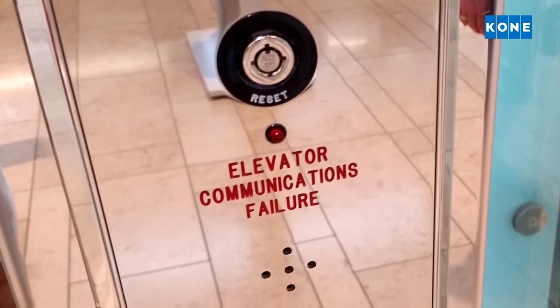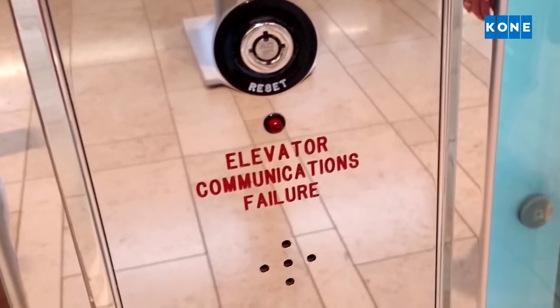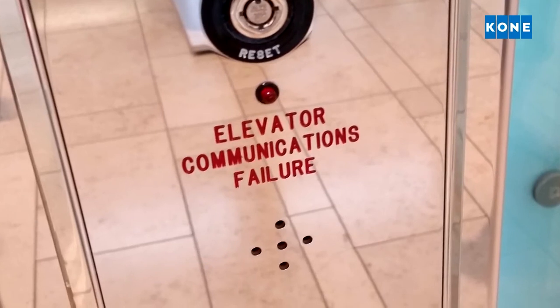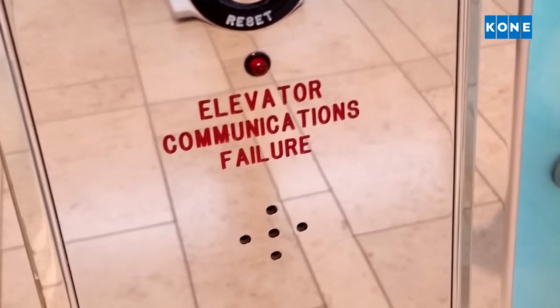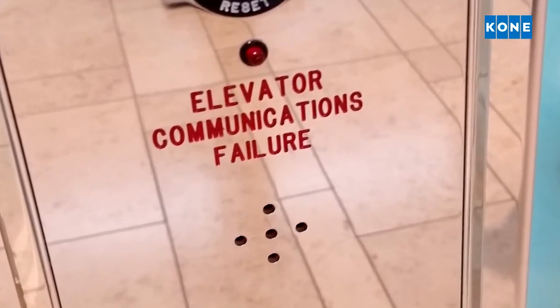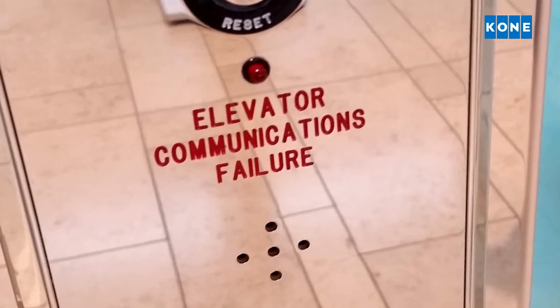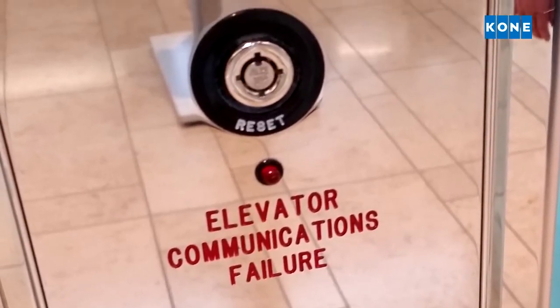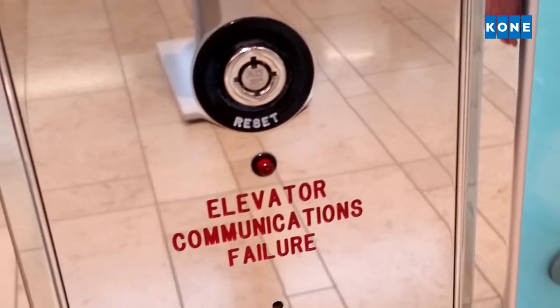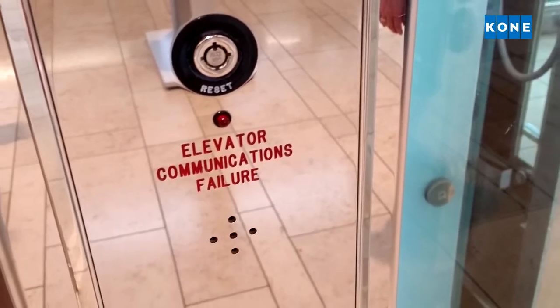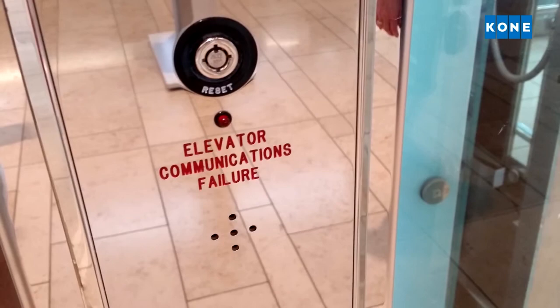When there is an interruption in the telephone line to your elevator, this signal is illuminated and there is an audible warning which sounds approximately every 30 seconds. The signal and audible alarm will continue until the key switch has been turned clockwise to reset using the KONE 4 key. The light will remain illuminated until the telephone line or equivalent is functional.